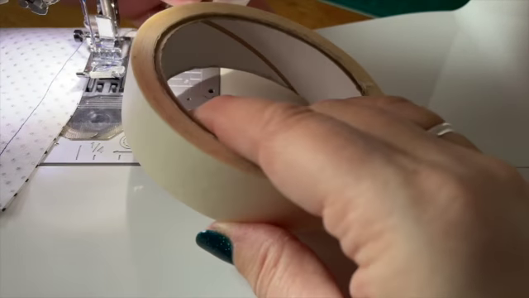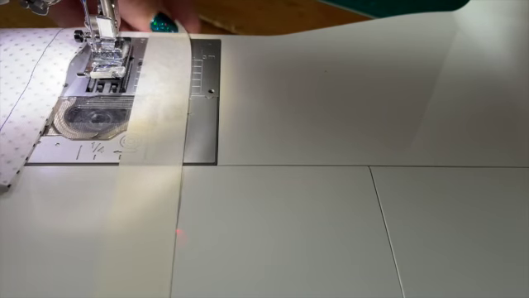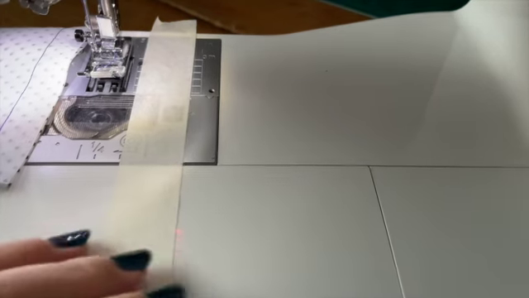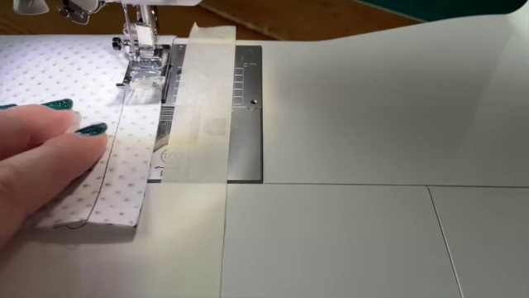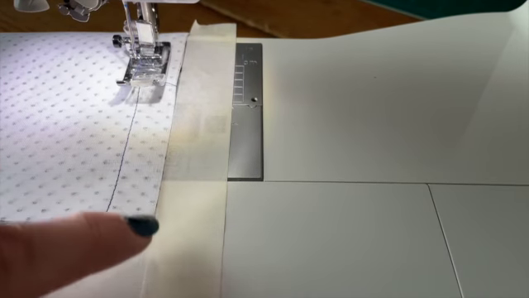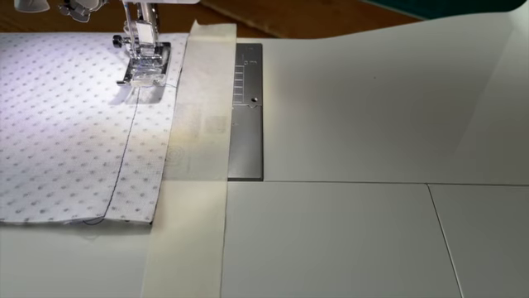Okay, so all I would do is get a bit of tape off, and I would put it down the line that I am trying to run my seam against. Just snip it off at the bottom. Sorry, all I've done is just snipped it off here. Okay, and then when I'm running my fabric through, I would keep the edge of the fabric against the edge of that masking or painter's tape. Okay, so it's a really easy way to find that.